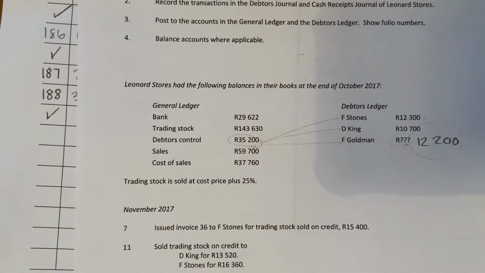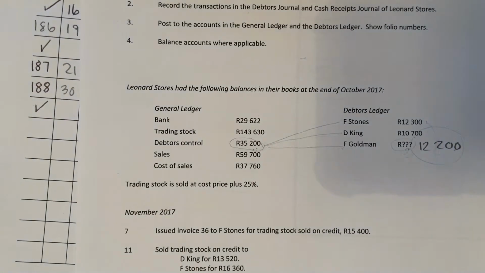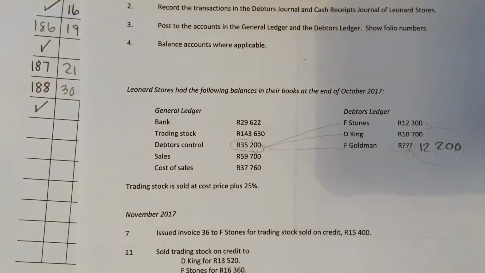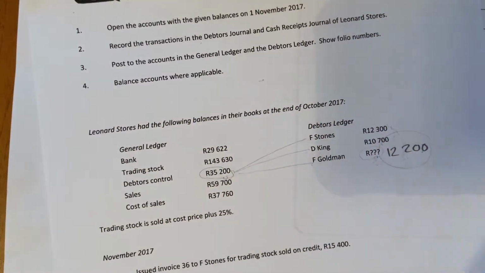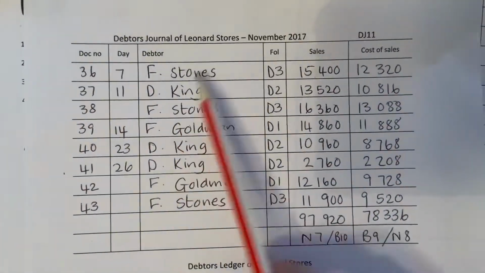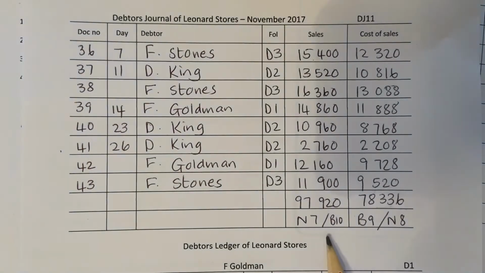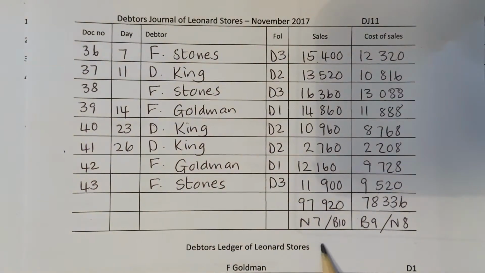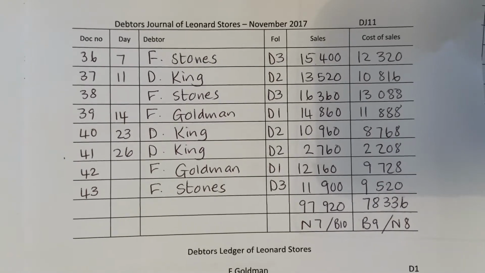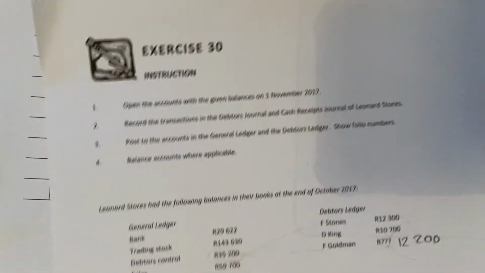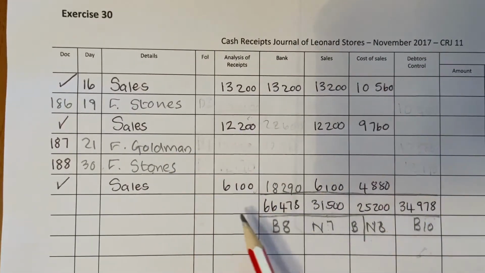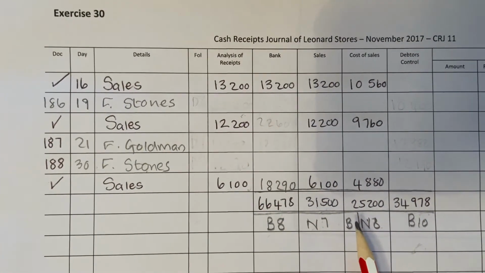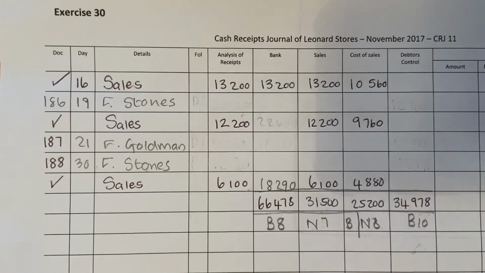Now what I've done is I entered in the books the cash sales and the credit sales. The cash sales go to the cash receipts journal and the credit sales go to the debtors journal. There's my debtors journal with all the transactions, and this is work that you know. This is work that you have been doing for the past couple of weeks. Also, in the cash receipts journal, I entered all the cash sales and I finished that. I did a few entries here so that we don't take too long on the videos.